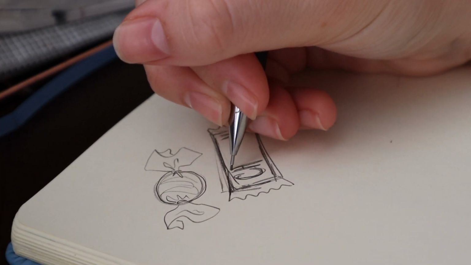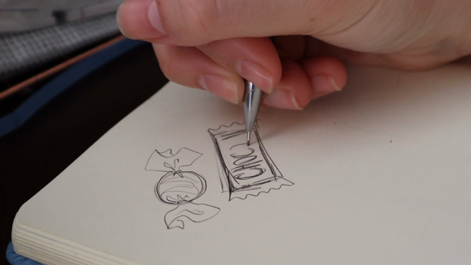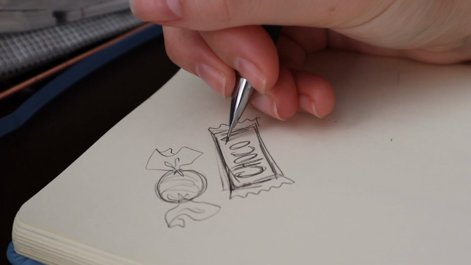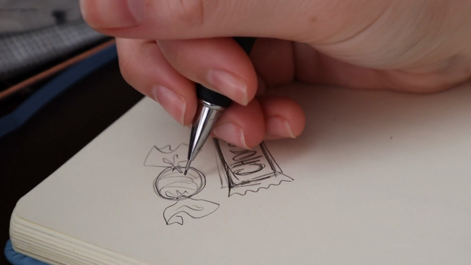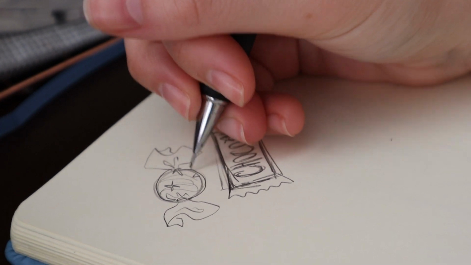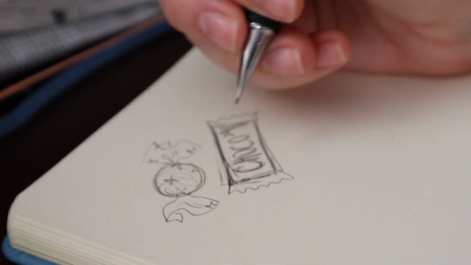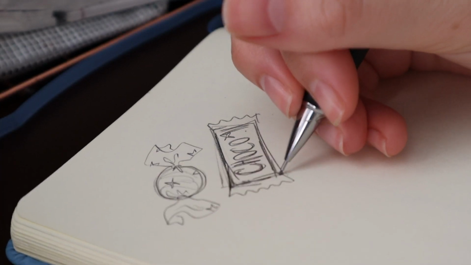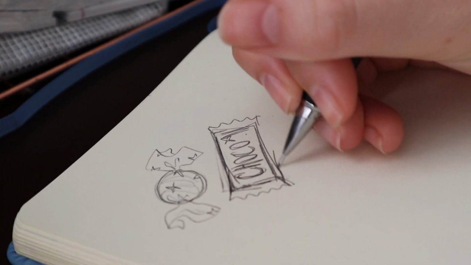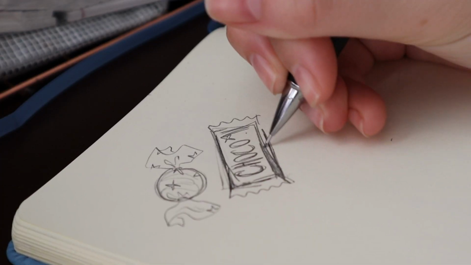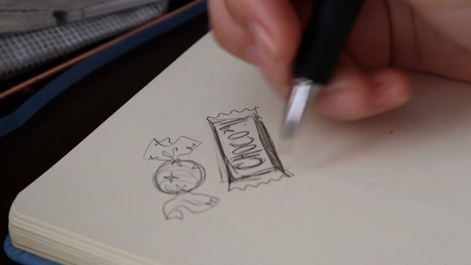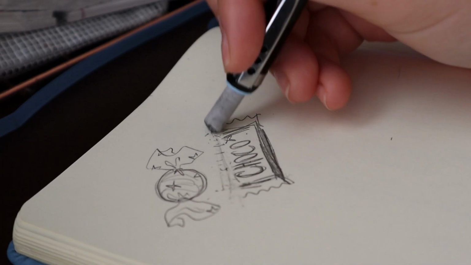I'm just thinking about all the illustrated kids books that I read growing up. I always just loved the little world building details. You can't put a Hershey's chocolate label, but whatever chocolate brand is ruling their world, what would it look like?